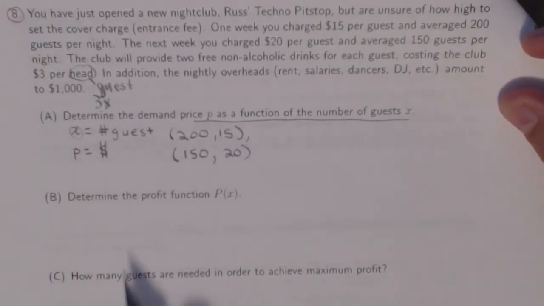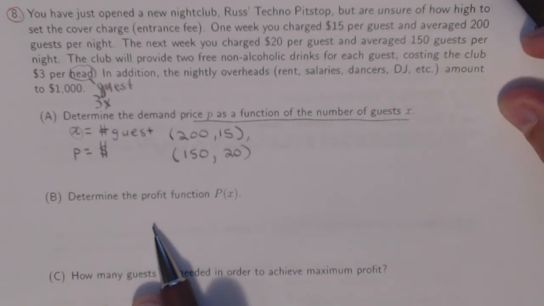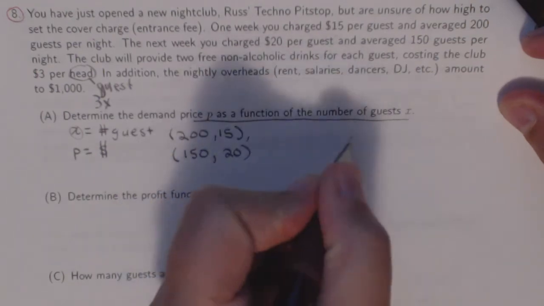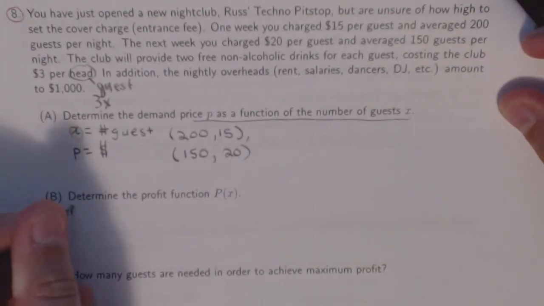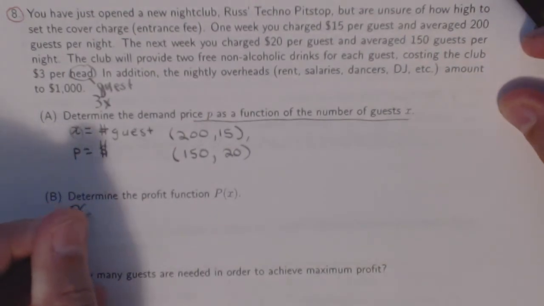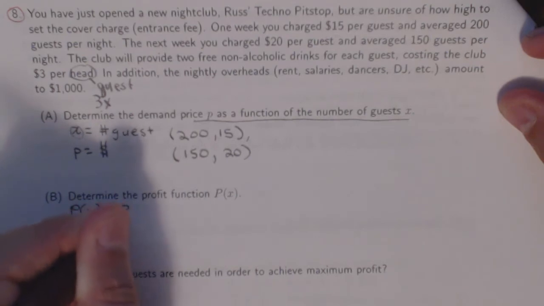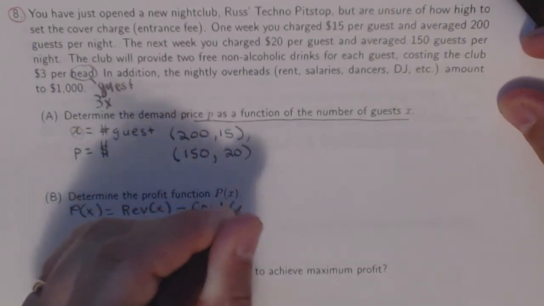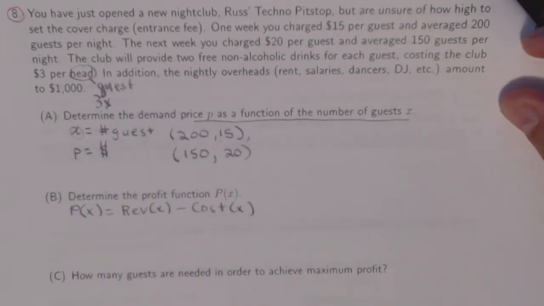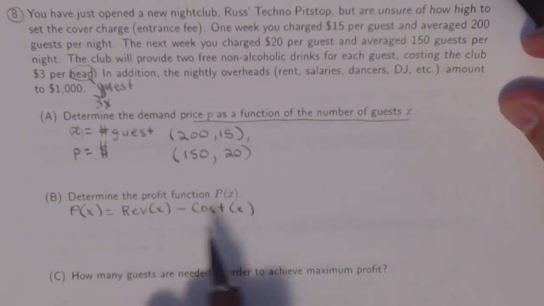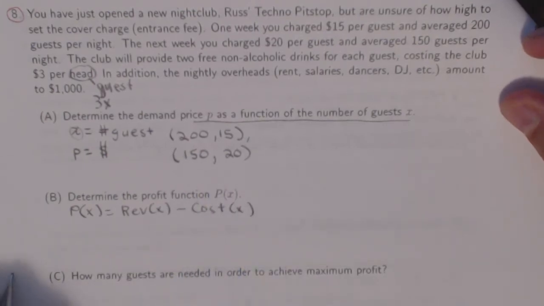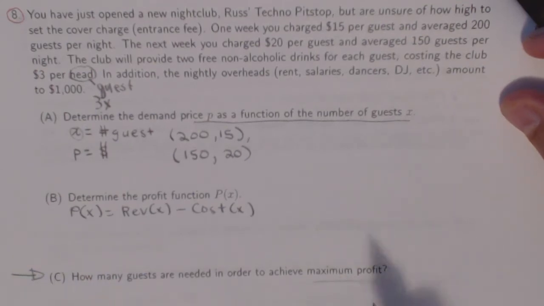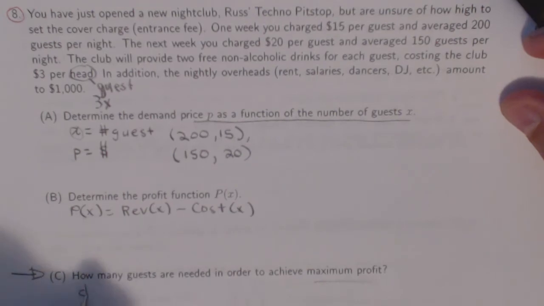Okay, so we're going to build a profit function, and so remember, for profit we're going to need a revenue function, because profit P of X is equal to revenue of X minus cost of X. So we're going to need to build a revenue function, build a cost function, and then build a profit function, and then here's our optimization. We're going to find out how many guests are needed to maximize profit, so we're going to need a derivative of profit.